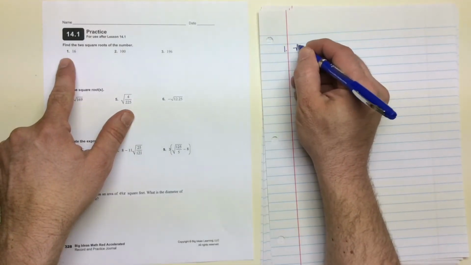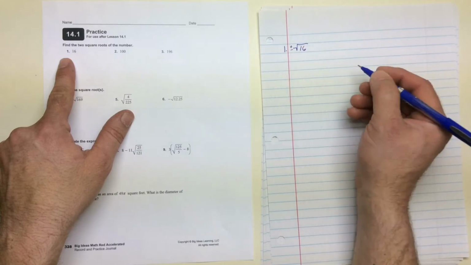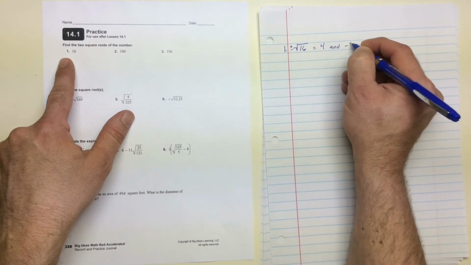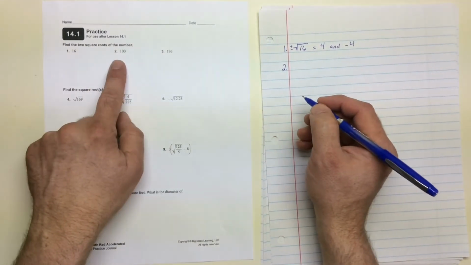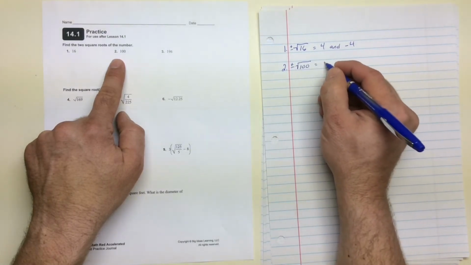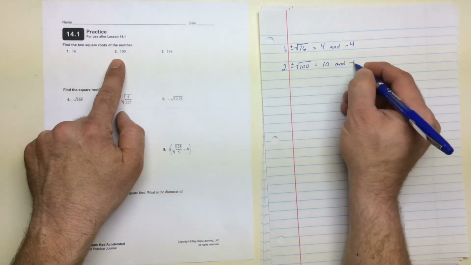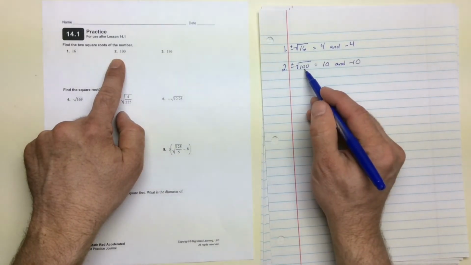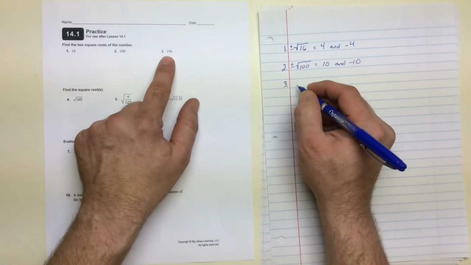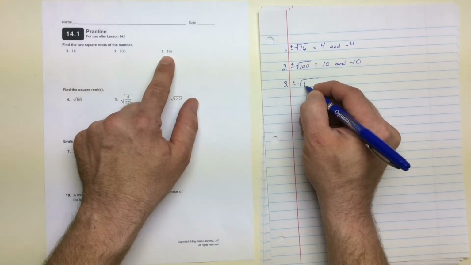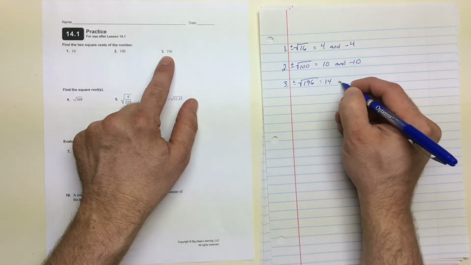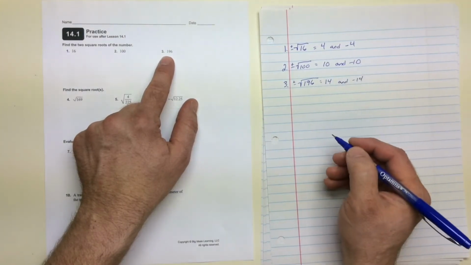The two square roots of 16, so plus or minus, would be 4 and -4. For number 2, the two square roots of 100 would be 10 and -10. 10 times 10 is 100. -10 times -10 is 100. Number 3. The two square roots of 196 would be 14 and -14.